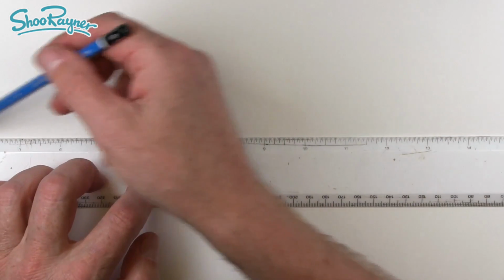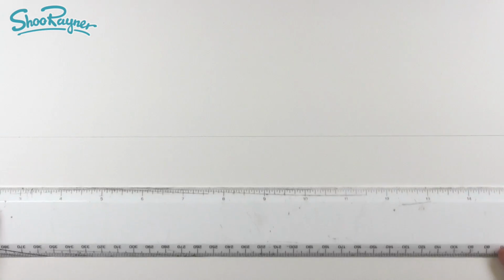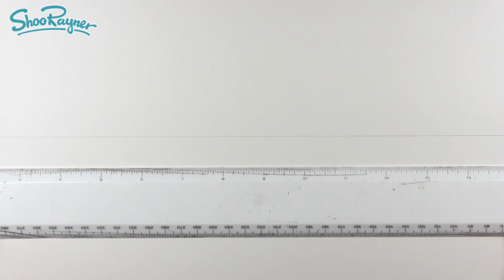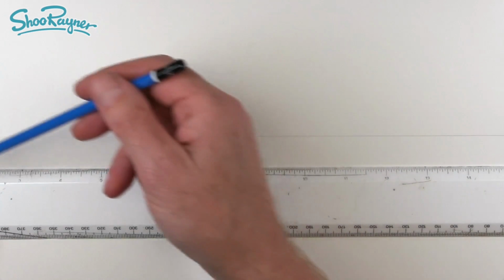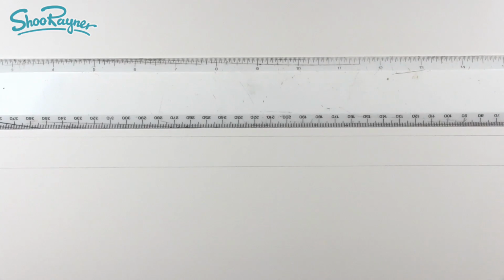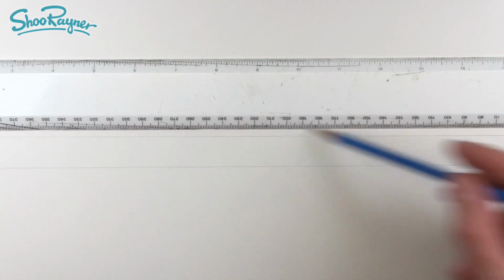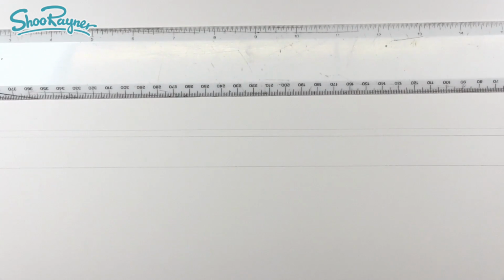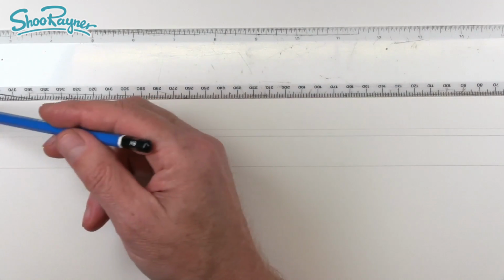So I'm going to start by drawing a line across the middle just to give me an idea of what I'm doing. I think this is going to be the street level. And this is going to be the fascia board level. And this is going to be the upstairs level. Okay, that's just to get me going.